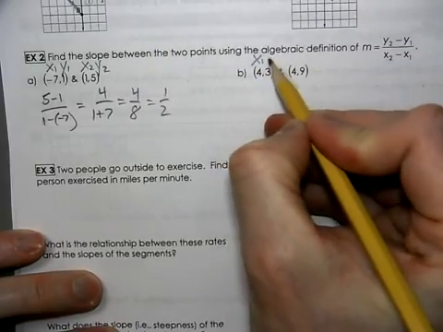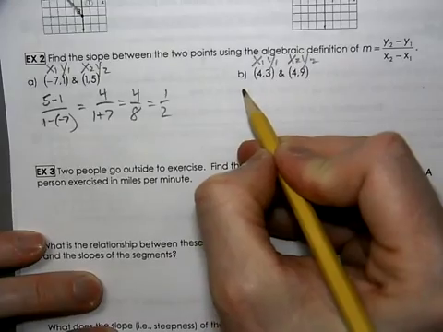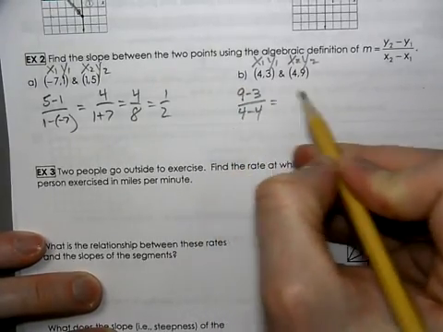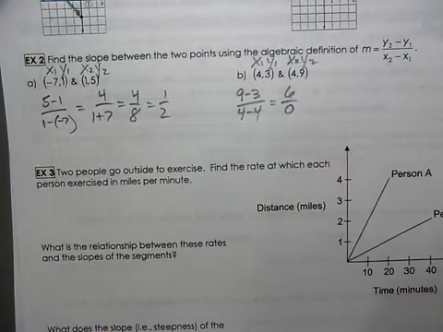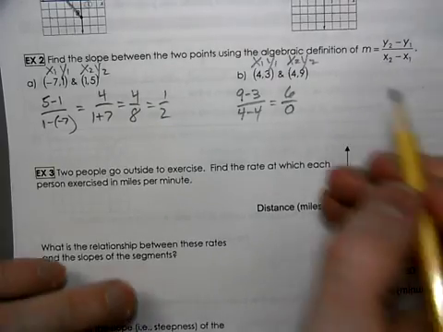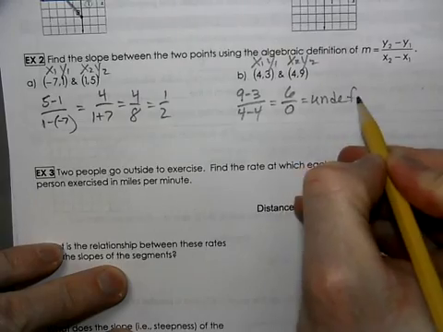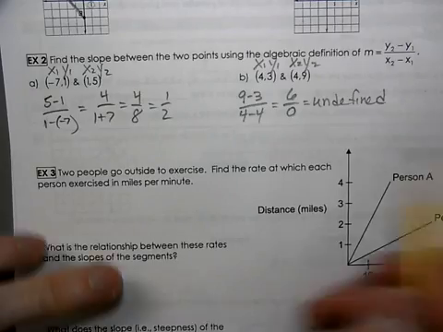Here again we have our x1, y1, x2, y2, 9 minus 3, 4 minus 4. That gives us some number over 0. It wouldn't matter what number's on top. It just matters that there's a 0 on bottom. If there's a 0 on bottom, it's considered undefined. That's telling us that this is a vertical slope.